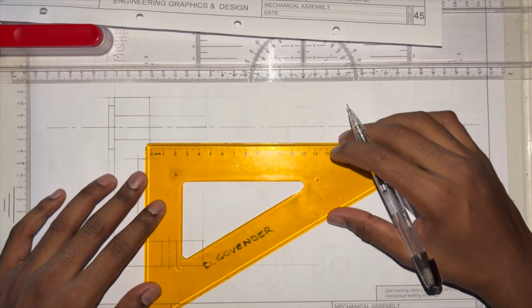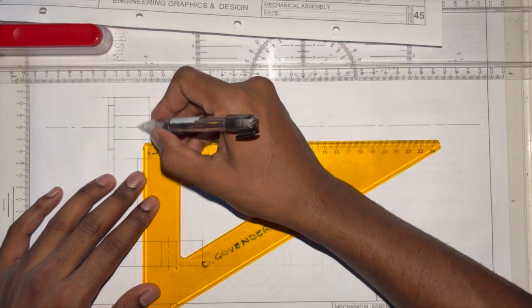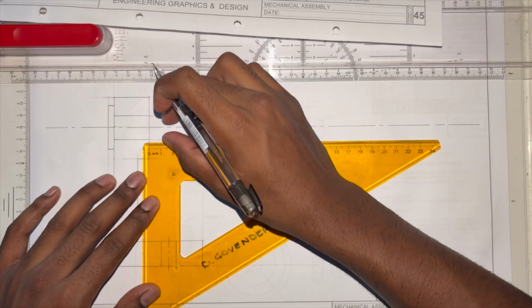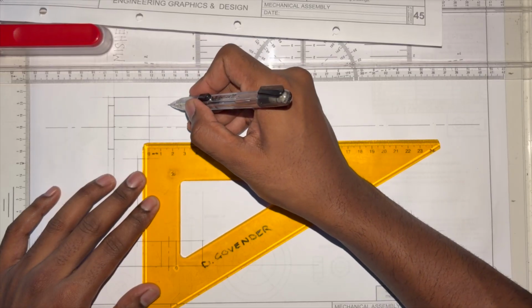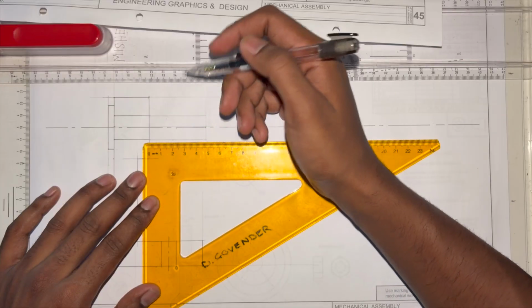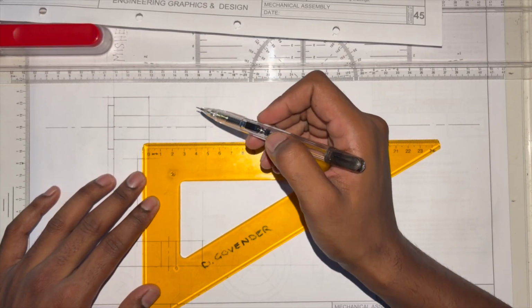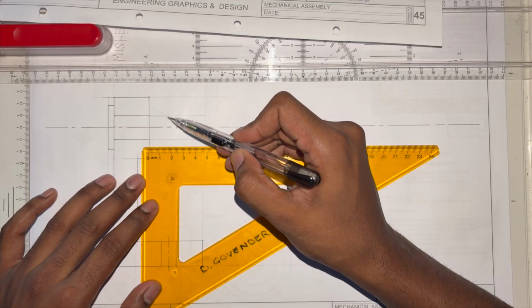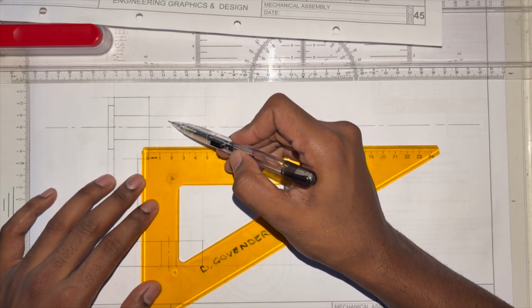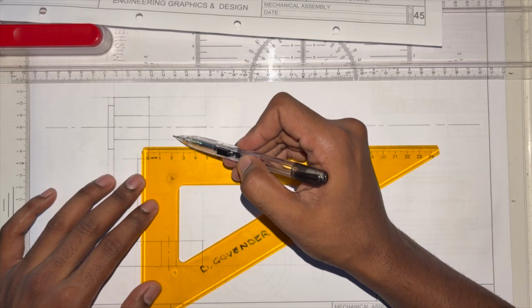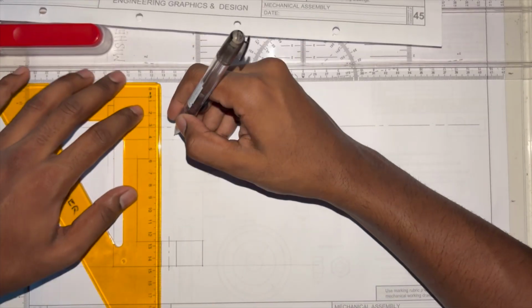Next thing I would draw is the bush. 20 mils from here. Does it go inside here? No, it goes here. The bush sits in between the shaft and the pulley. The bush is a buffer between the pulley and the shaft. If something happens to the pulley, the shaft will not be damaged and destroyed because the bush is in between. It's a buffer between the two components. It also helps against friction.